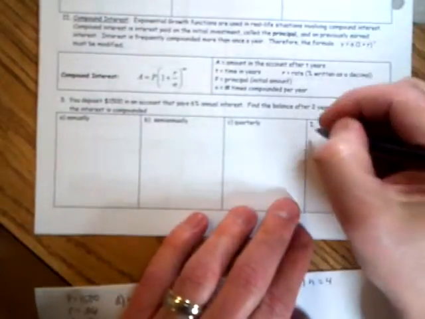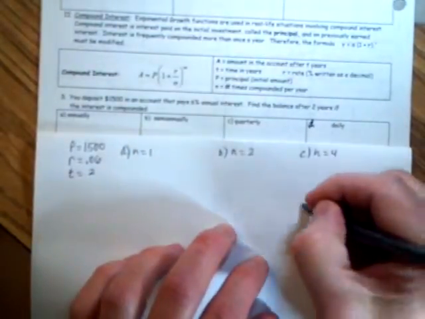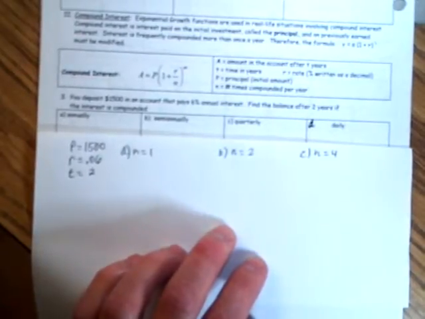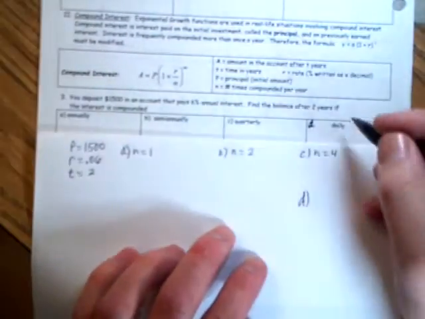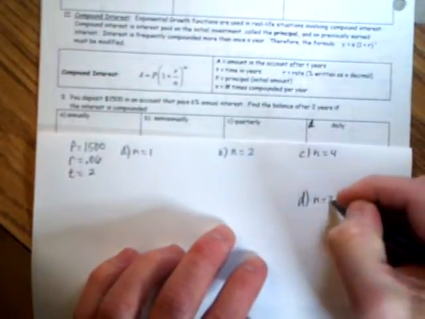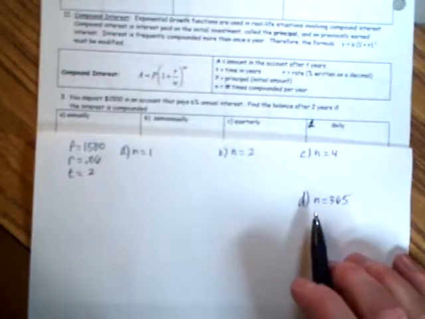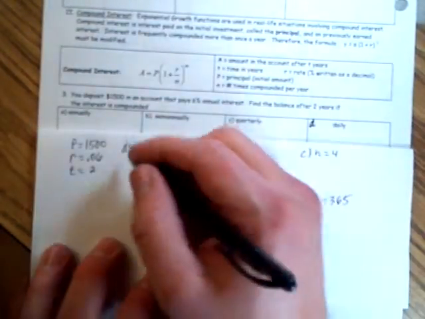And then for, let's call this D. And then for D, daily is when n equals 365. So the only variable that's changing its value is the value of n. The other three variables are fixed. So let's put it into the formula.